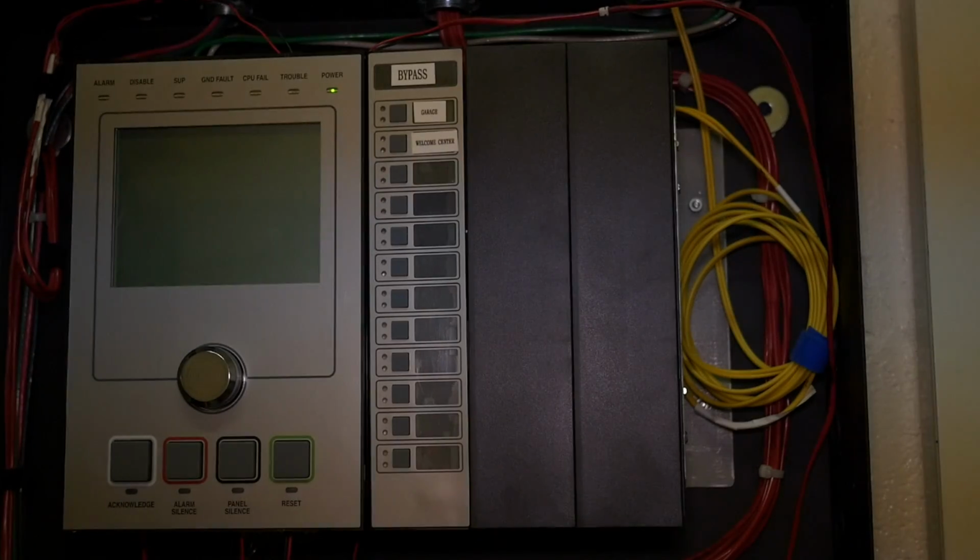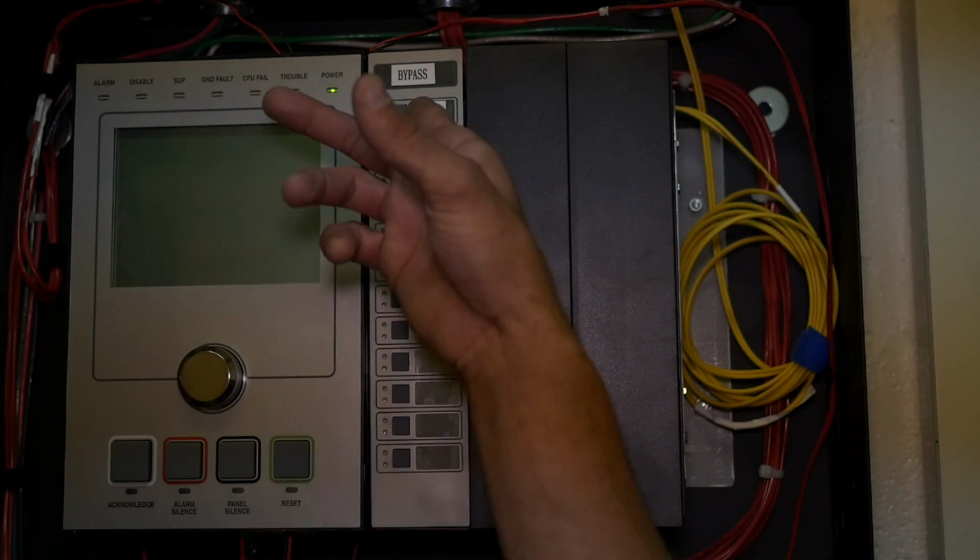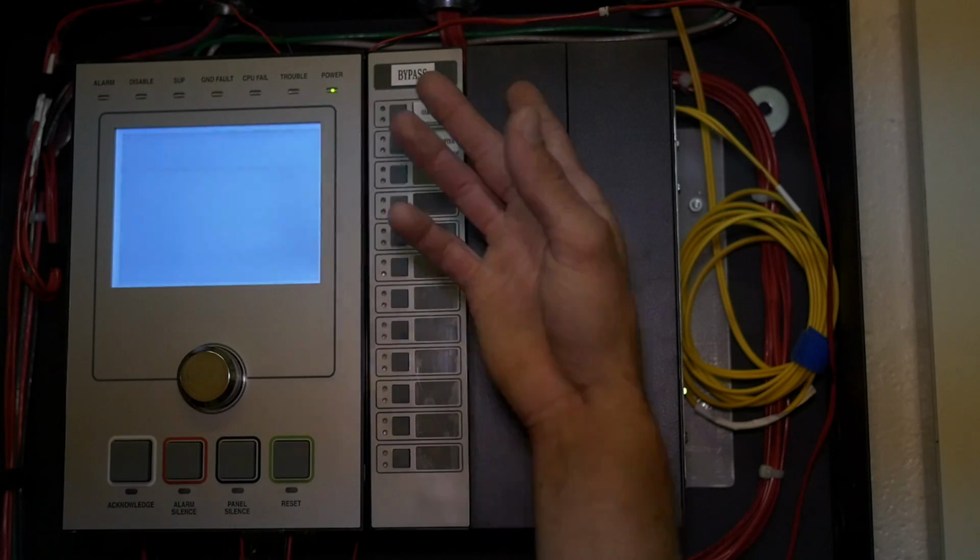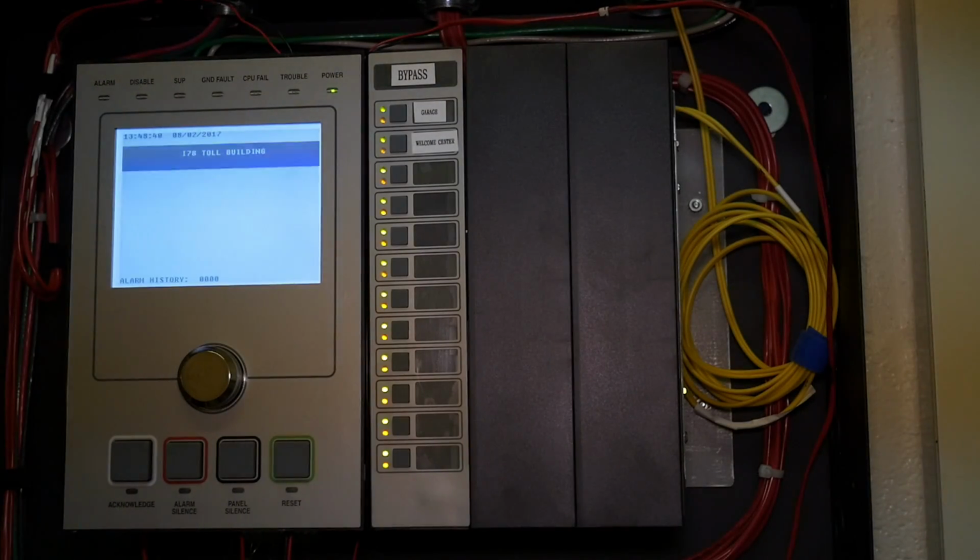And then that'll restart this panel and that panel up there. So you just have to be wary with that. If you did have something disabled up there and you were still working, make sure that gets re-disabled before any other work, before you have a false alarm.